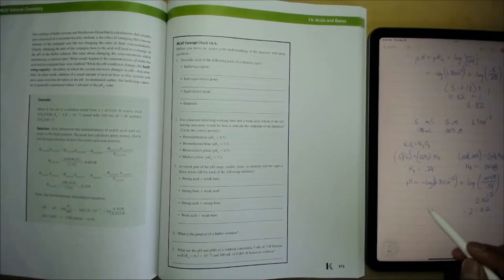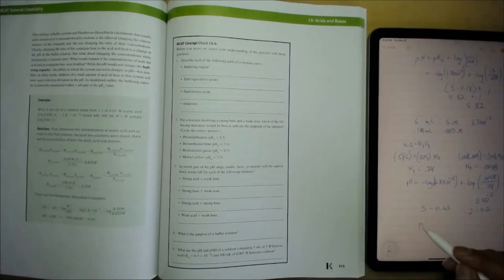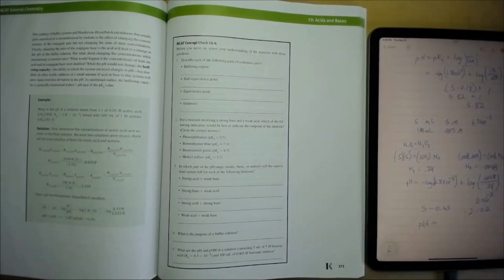And this is going to be 5 minus 0.63. So our pH equals 5 minus 0.63 minus 2 minus 0.2. 2.7? 2.17 rather. Let's see how we did.